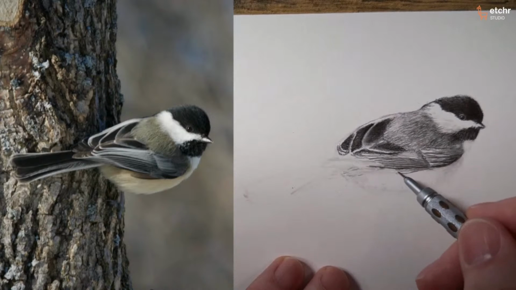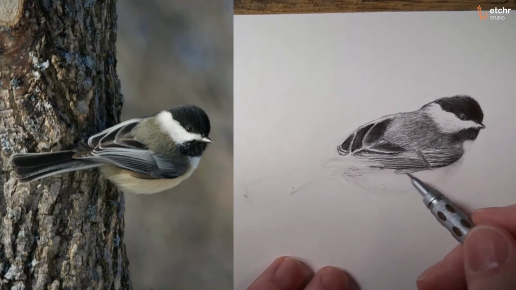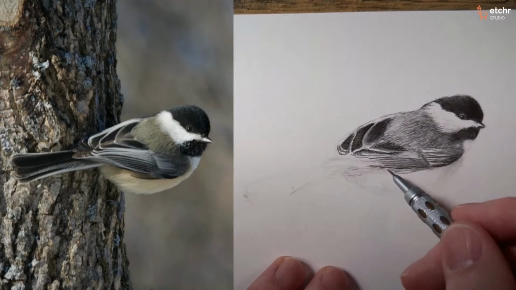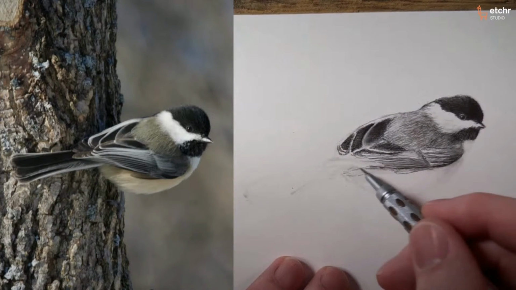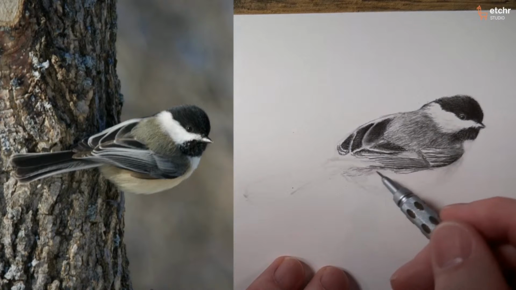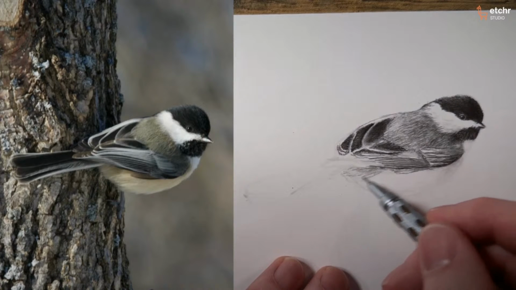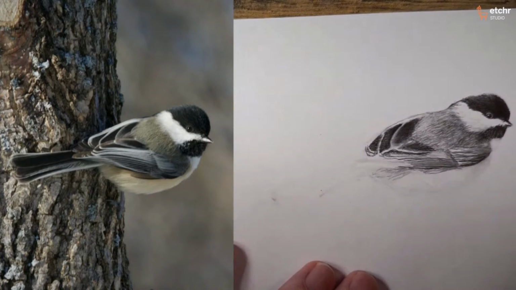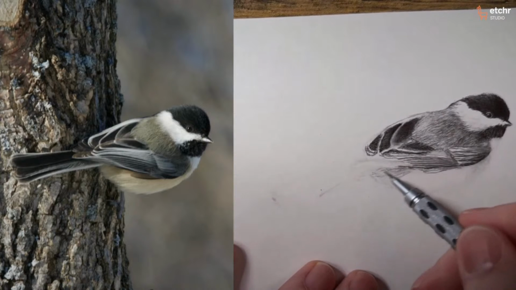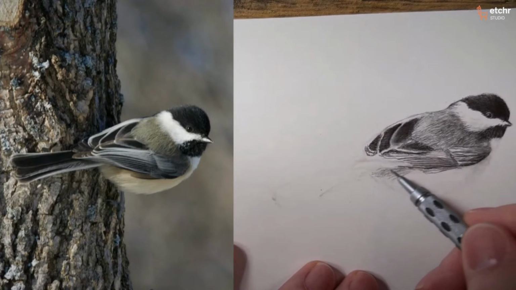This is a little bit of, I don't know if that's a shadow or not. But I need this to be darker here, so I'm going really lightly with my, I was going to say my 4B, but I would be lying. Now I'm not. With my 4B 0.5 millimeter.